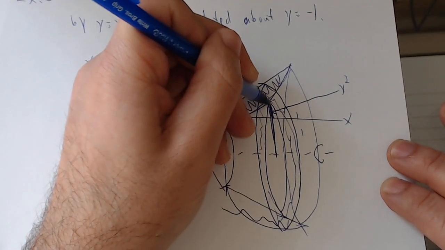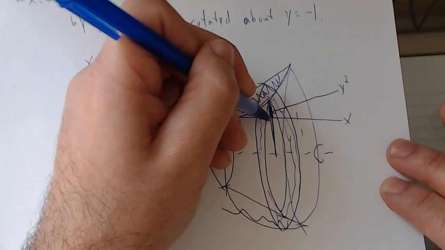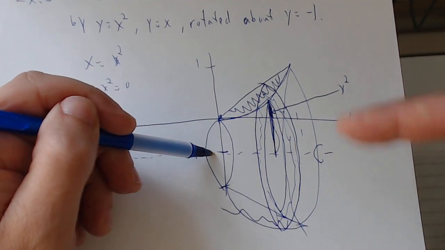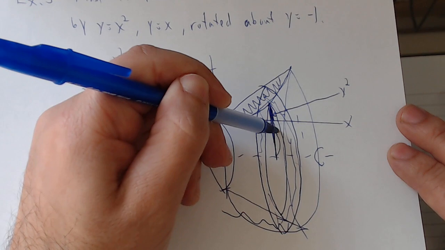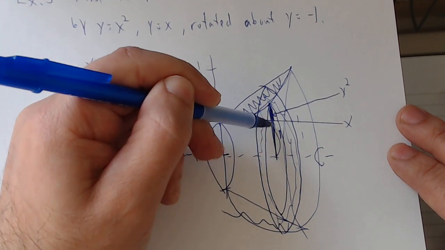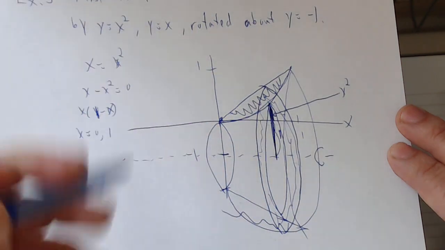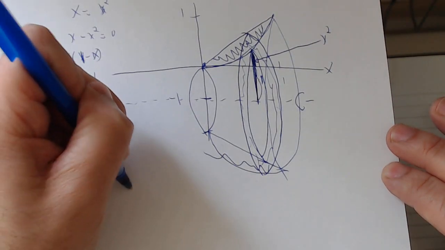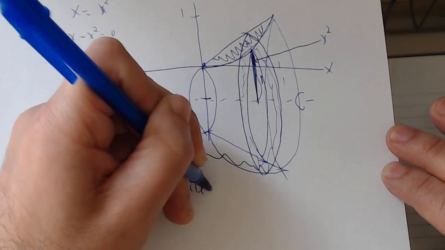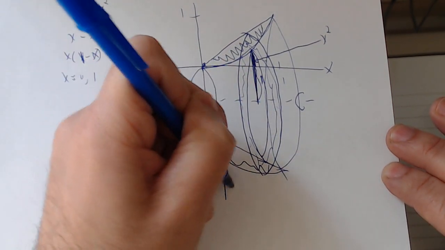But if that much is x squared, what's that other length? The nice thing is, since I'm rotating about y equals -1, this distance is 1. So the radius of the small circle will be 1 plus x squared.